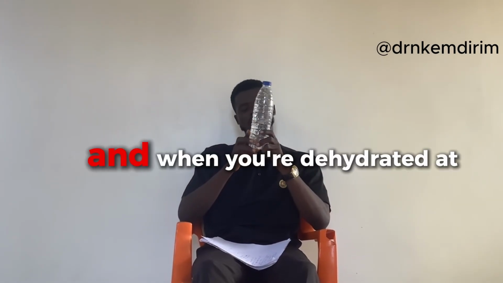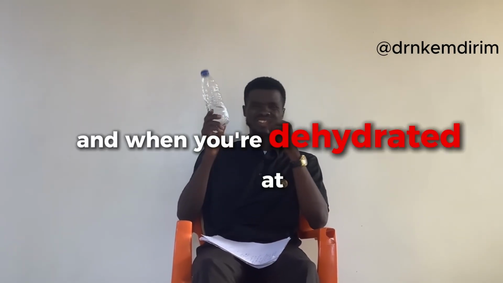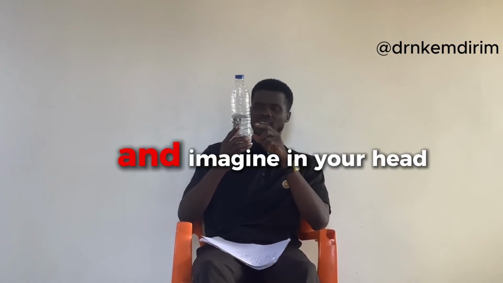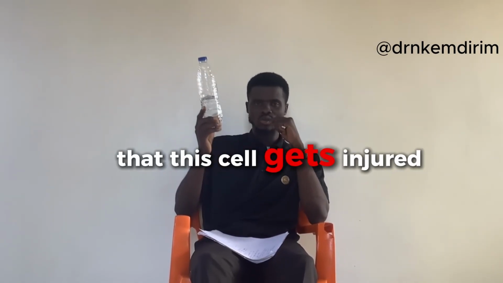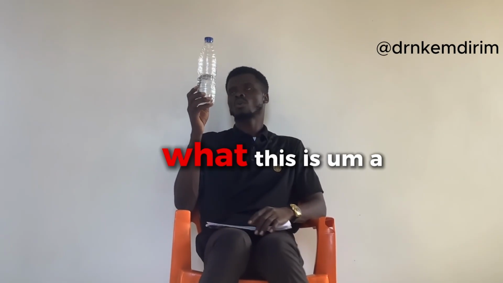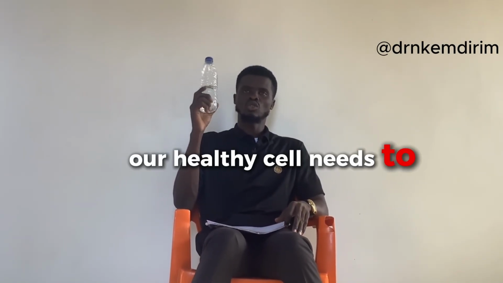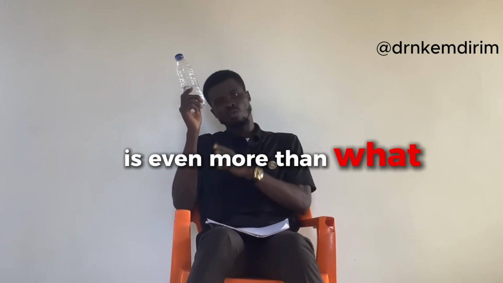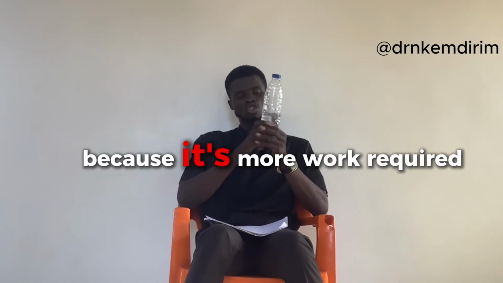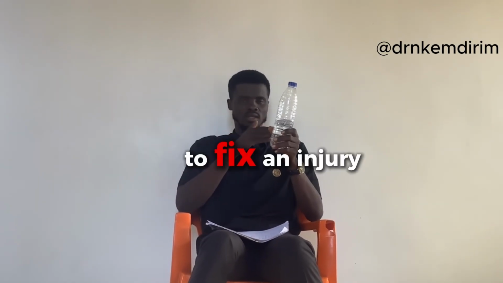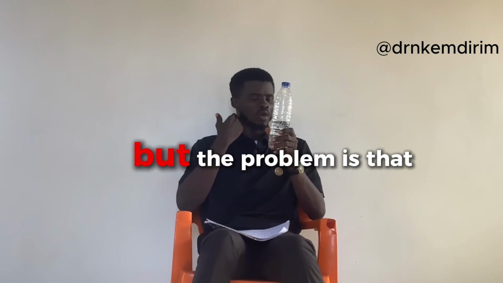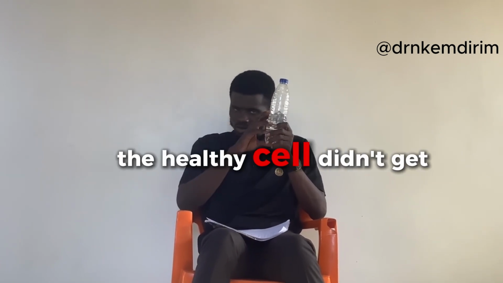And when you're dehydrated at the level of the cell, imagine this cell gets an injury. What a healthy cell needs to recover is even more than what a healthy cell normally uses, because work is required to fix the injury. But the problem is that the cell didn't get sugar.